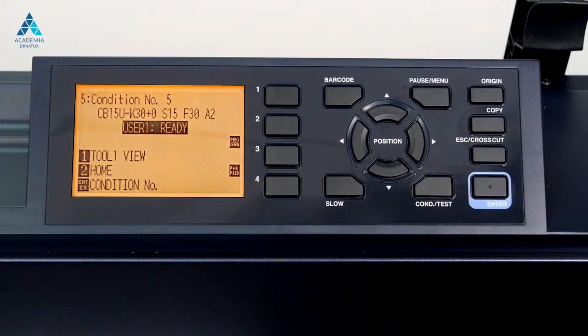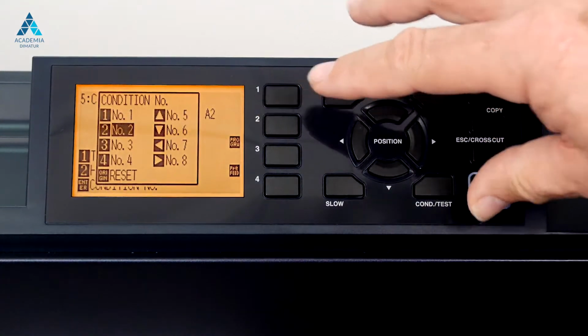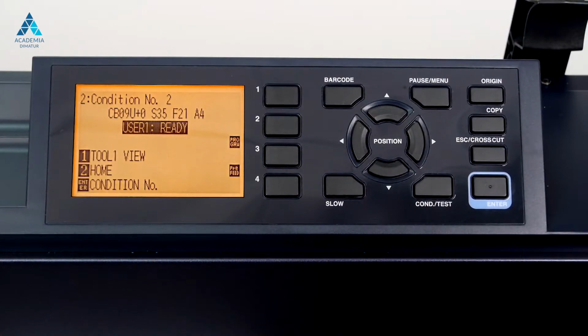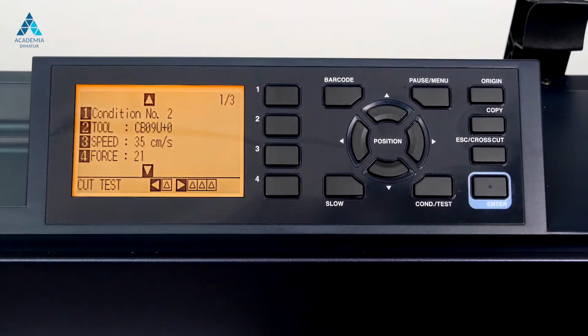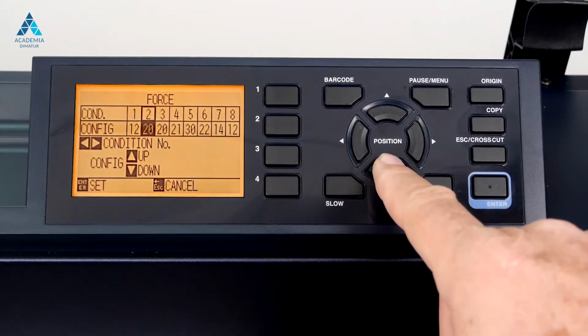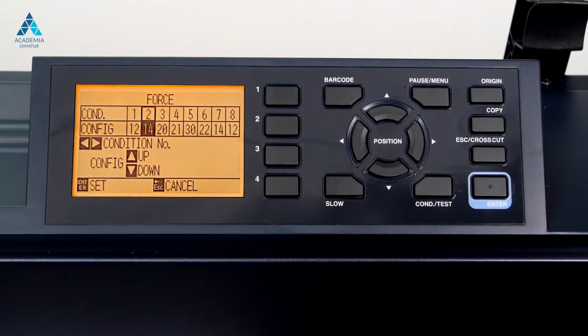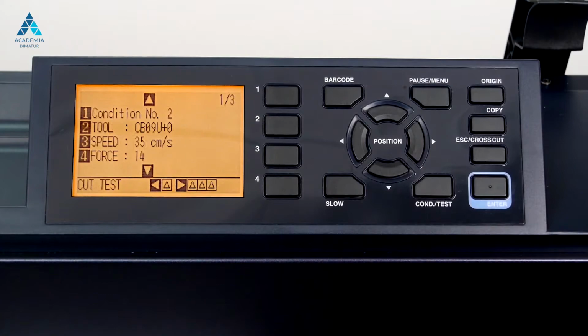Let's configure a condition for cutting intricate designs. In this lesson, we will use condition 2. So let's hold the Enter key and press the 2 key to switch to condition 2. Let's configure it and press the Condition Test button. Here we'll adjust the typical settings, starting with force. Here we can lower the value to about 14, and then press Enter to accept the change.